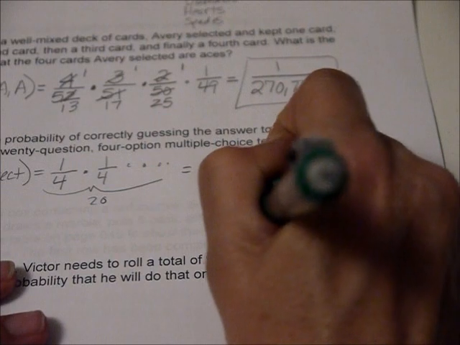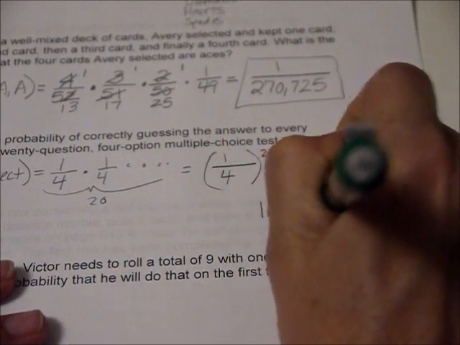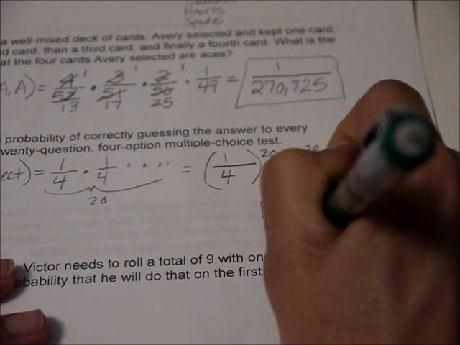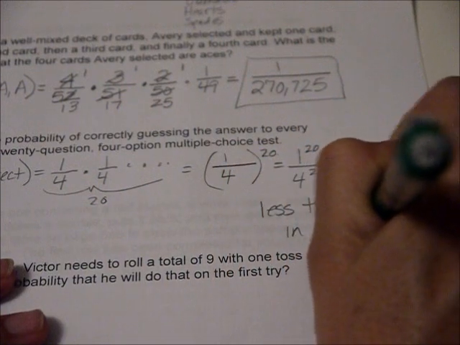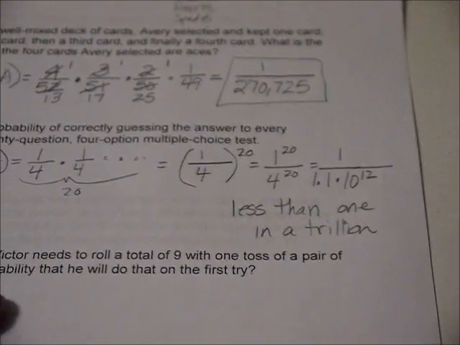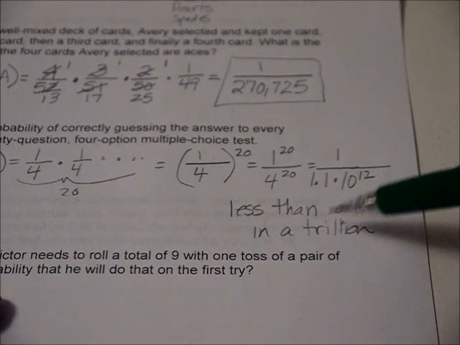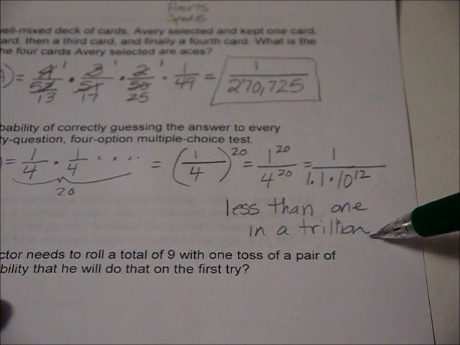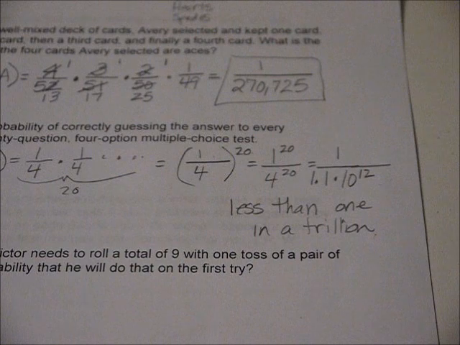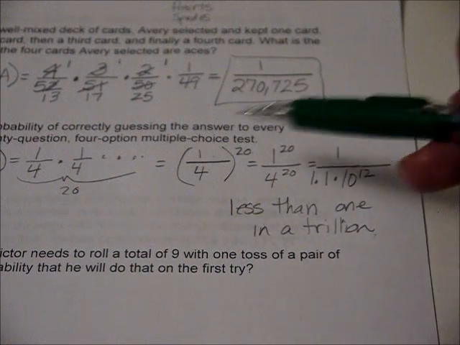In fact, it is less than 1 in a trillion. Okay, so when people say, yay, it's multiple choice, I'm just going to guess them all and maybe I'll get lucky, you have less than 1 in a trillion probability of getting them all correct.